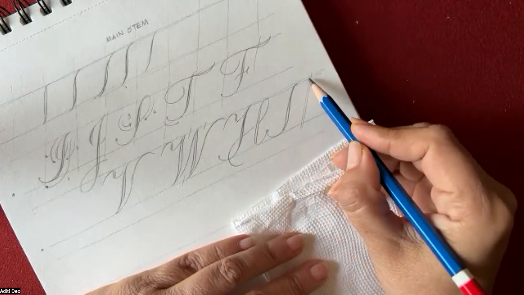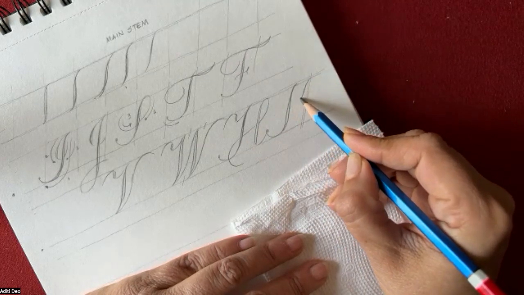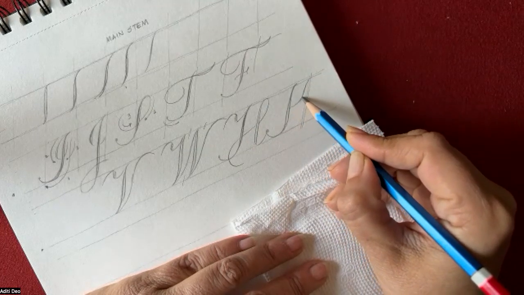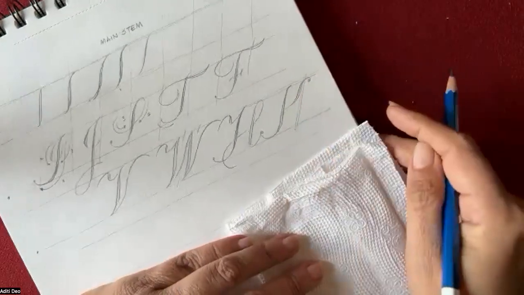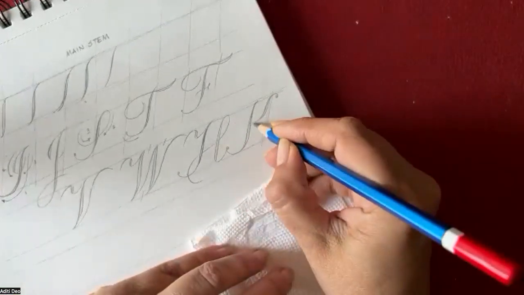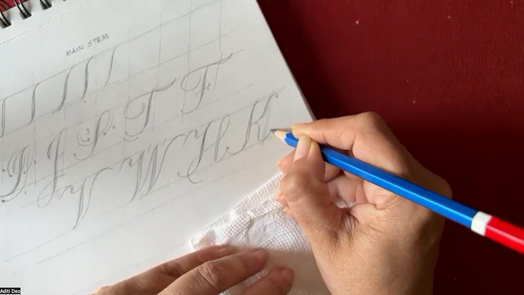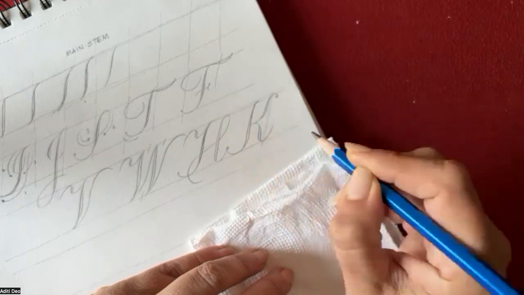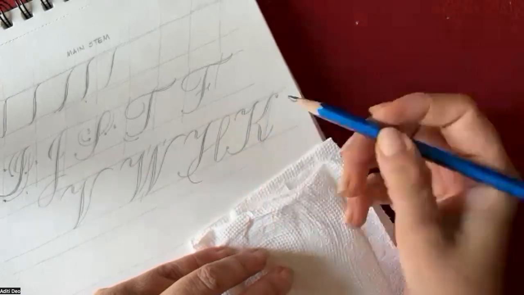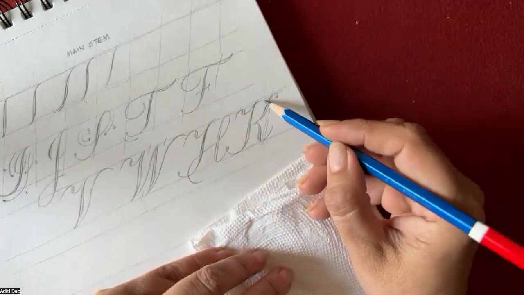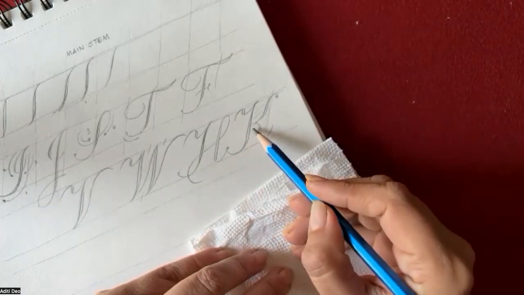So you have the top, which is a stroke like this, and with a ball terminal on top. And then we have the second part of the compound curve, which comes like this. So in this, try to see that this space is just as wide as this space below.